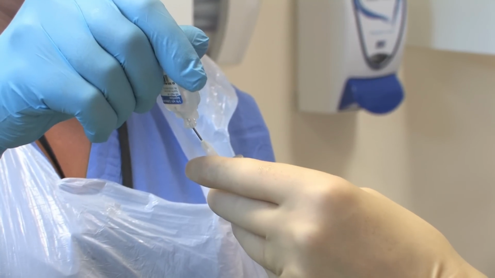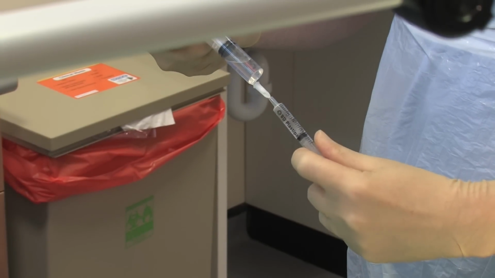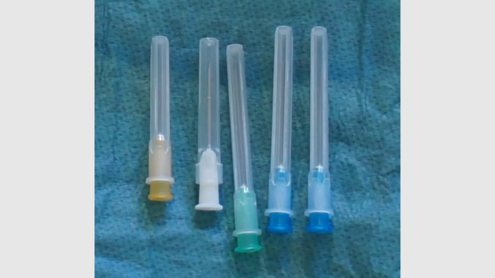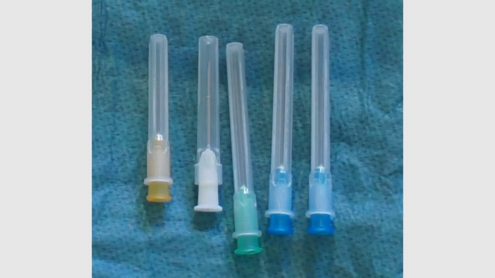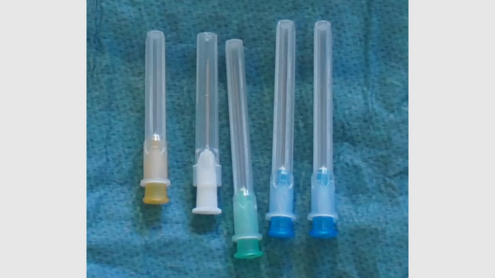5 ml of 1% lidocaine are drawn up into a 5mm syringe using a blunt needle, and 2 ml are taken from this into a 2mm syringe. As a general rule, a blue needle, 23 gauge, is used for palmar cords and an orange needle, 25 gauge, is used for digital cords.